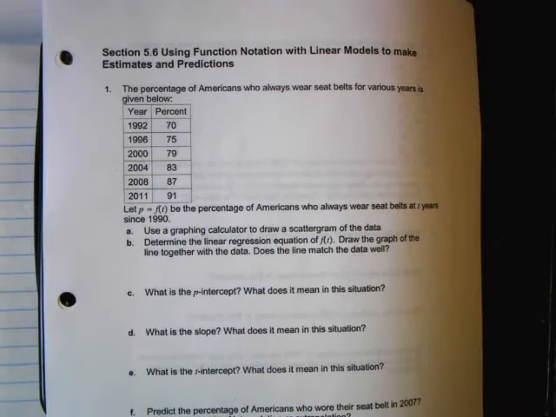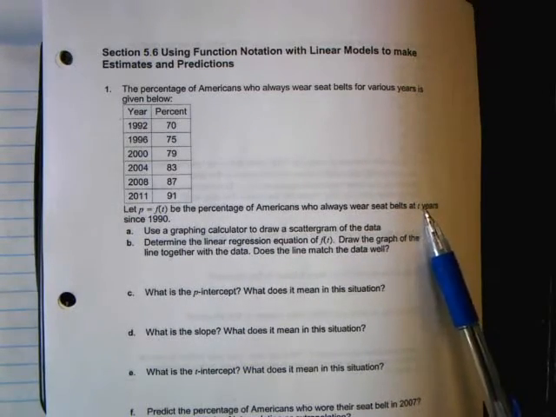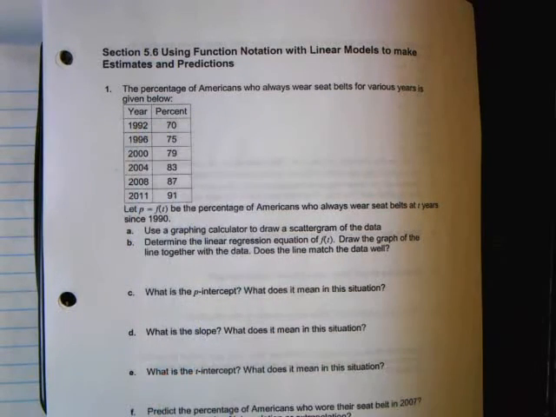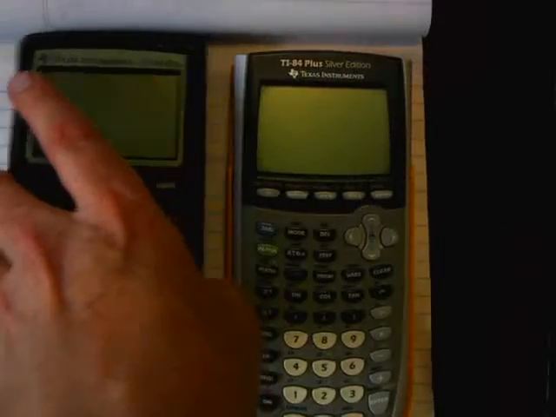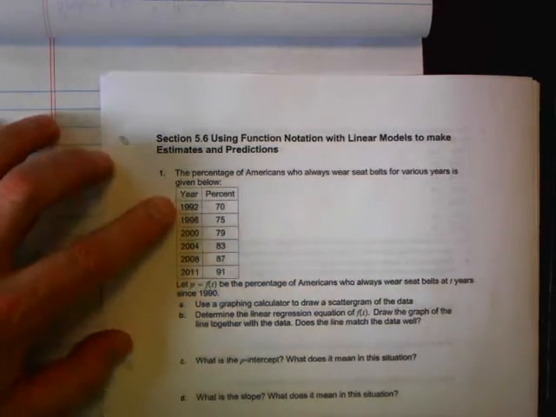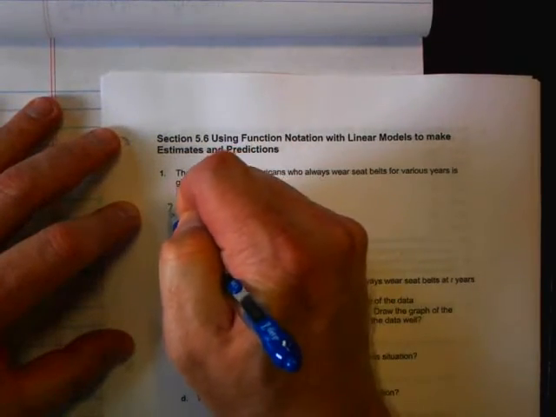All right, the first thing we need to do, first off, I notice it says T is the years since 1990. So what's 1992 going to be? That's going to be year 2. So when we go to use our calculator, we're not actually going to use 1992, 1996, so on and so forth. We're going to use 1992 is 2.